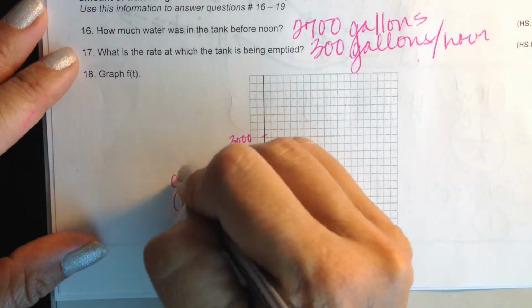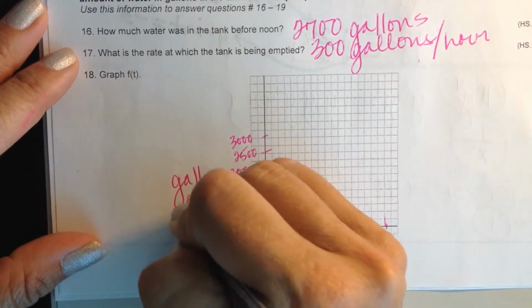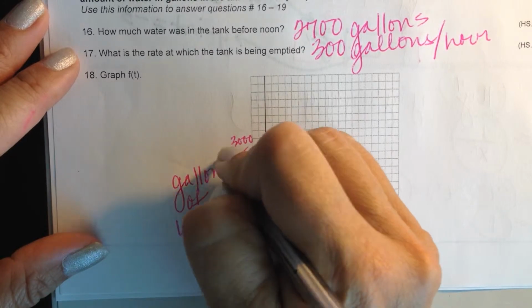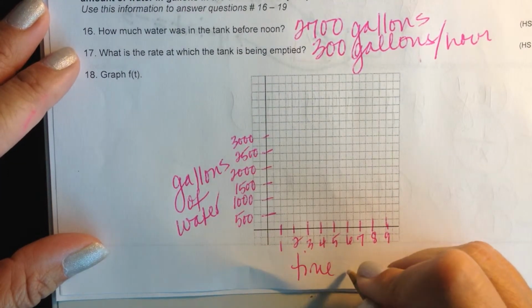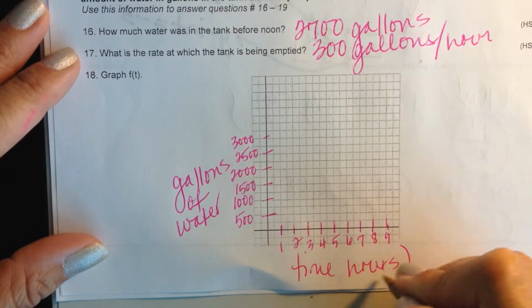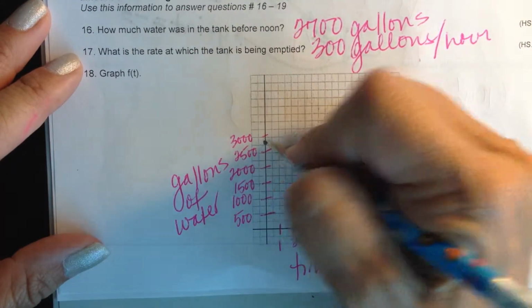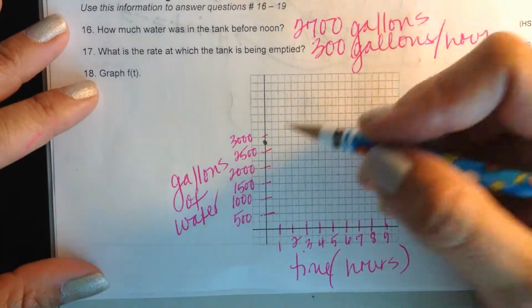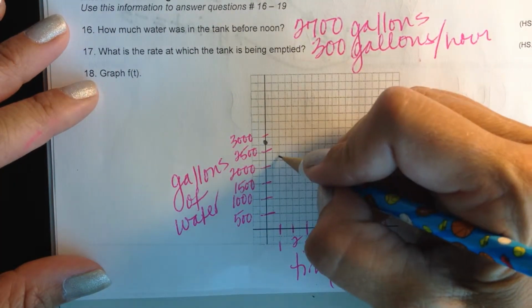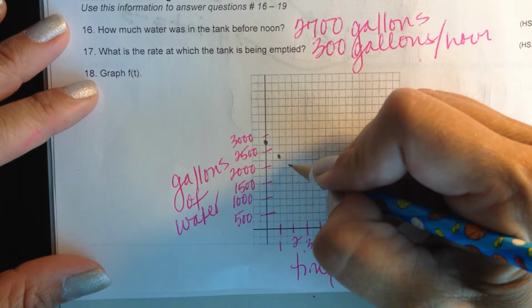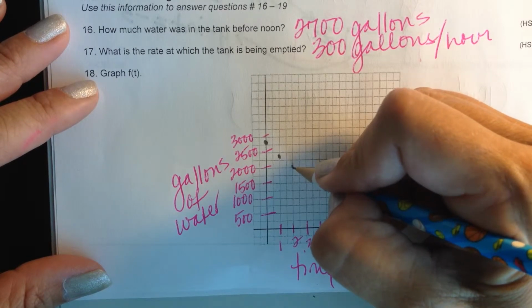So this is going to be my gallons of water. This is going to be my time in hours. I started at 2,700, and then all I have to do is subtract 300 every hour. So after an hour, there'll be 2,400. After 2 hours, there'd be 2,100.